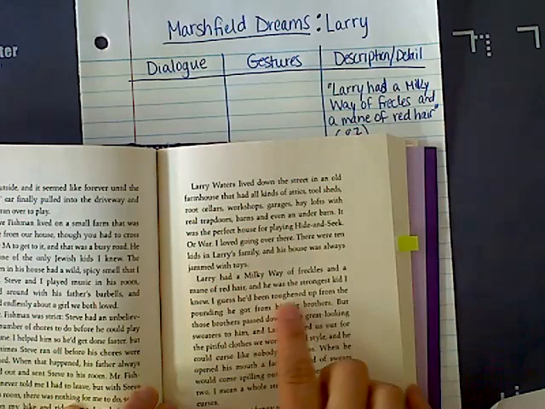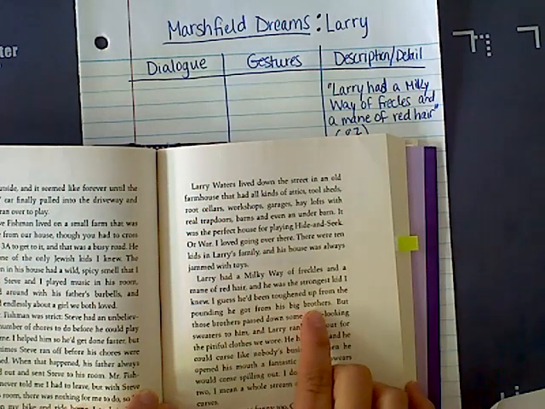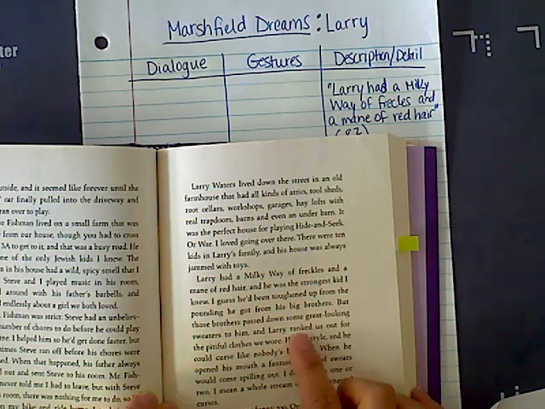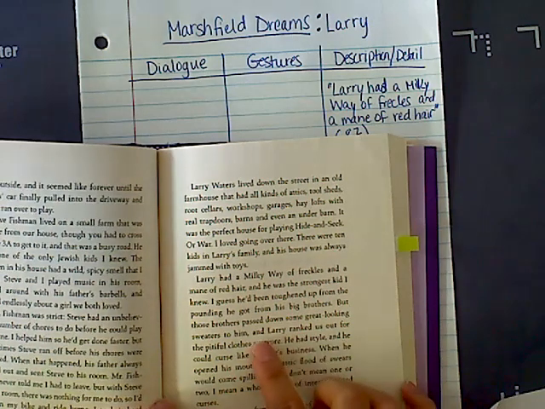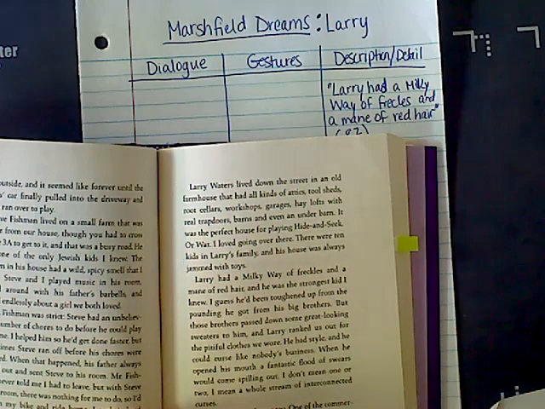I guess he'd been toughened up from the pounding he got from his big brothers. But those brothers passed down some great-looking sweaters to him, and Larry ranked us out for the pitiful clothes we wore.